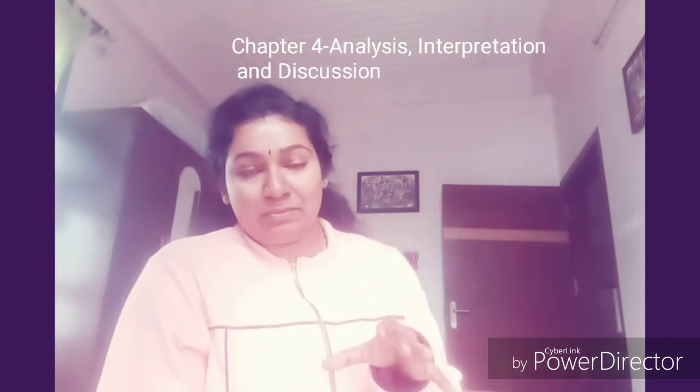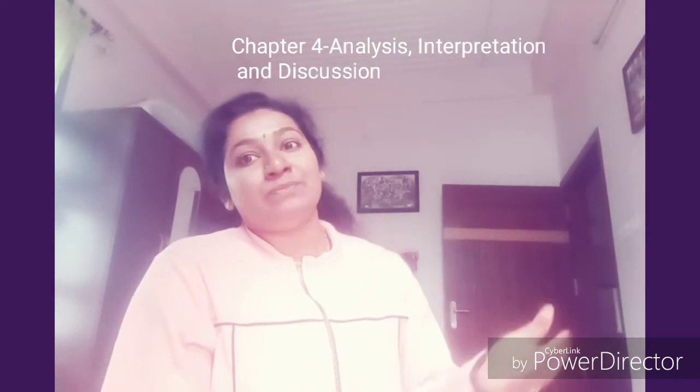In chapter 4 comes the major part: the analysis, interpretation, and discussion. Analysis is all about the tools that you are going to use to study and attain all your research objectives. You use various tools like the Z-test and ANOVA; there are n number of tools. And then you interpret all the results.